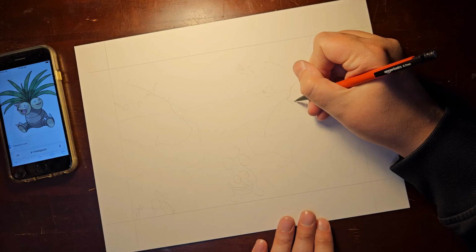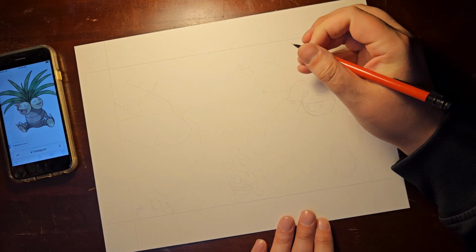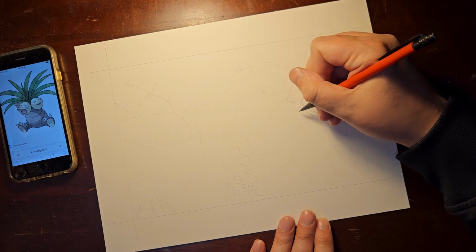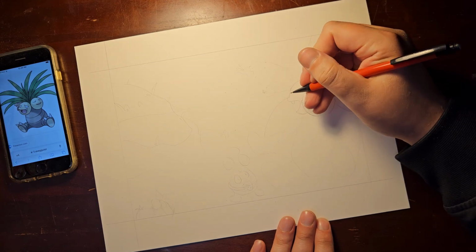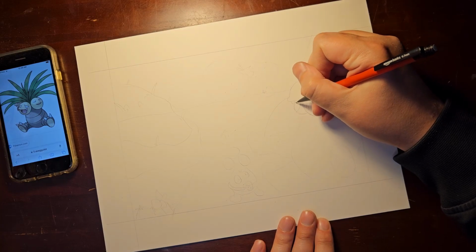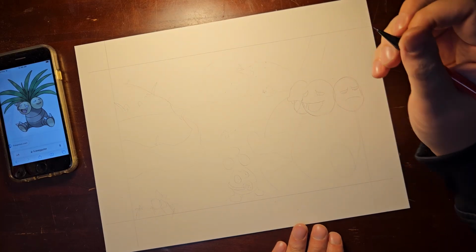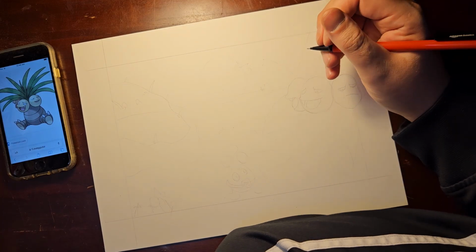This specific Exeggutor I'm using as an example, they all seem to be more or less making the same emotions, but I often see it depicted as the heads having their own emotions and their own sentience. I choose not to depict them that way myself.